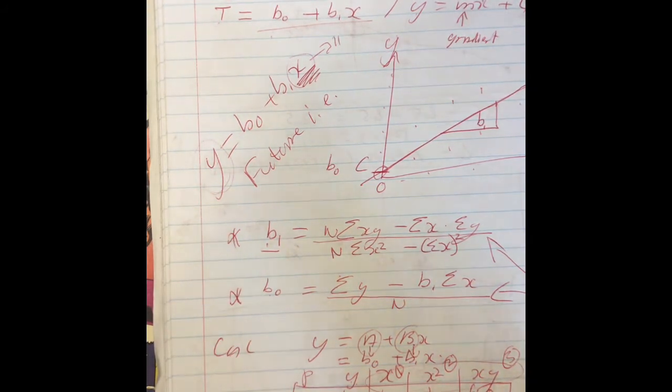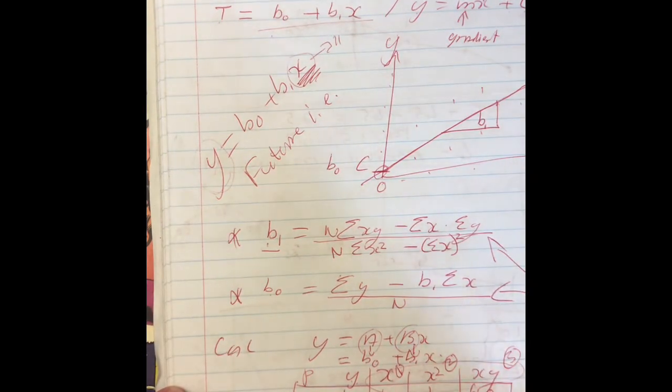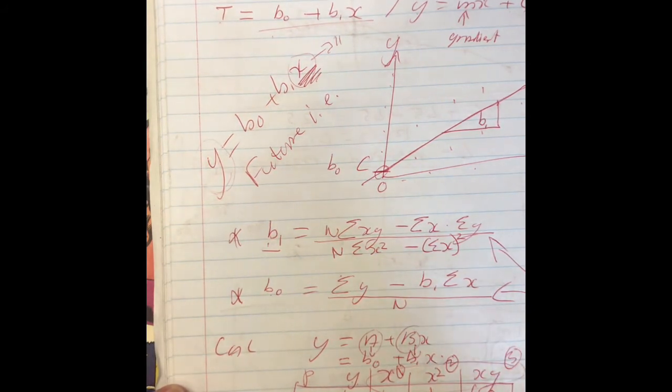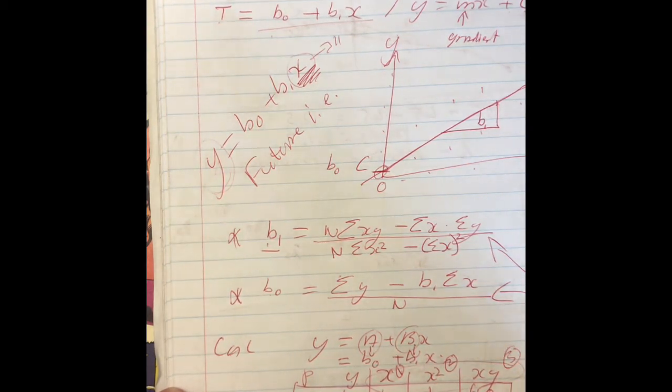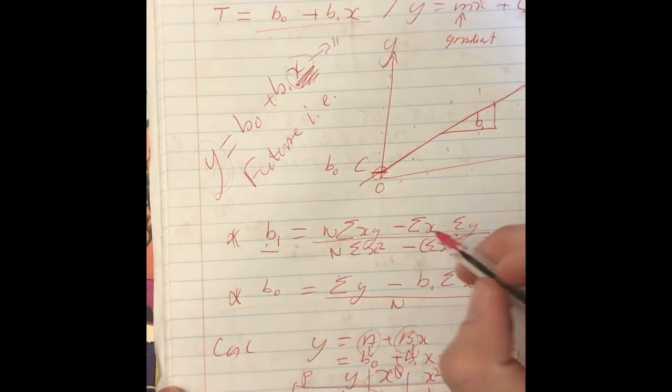So you multiply them, and then you total all of these together. So you take the sum of all of the x's, the sum of all of the x squares, and the sum of the xy. And these values you then plug back into your two formulas.